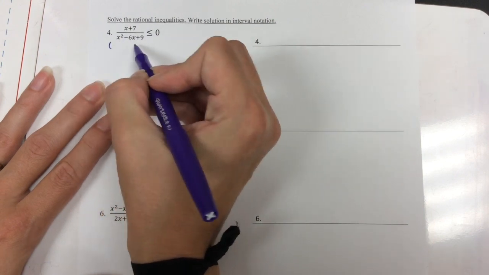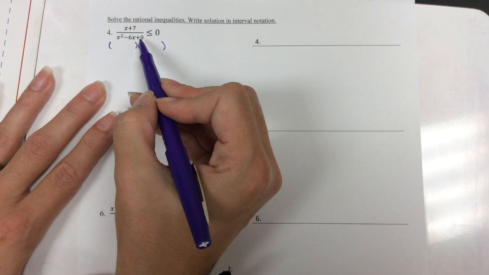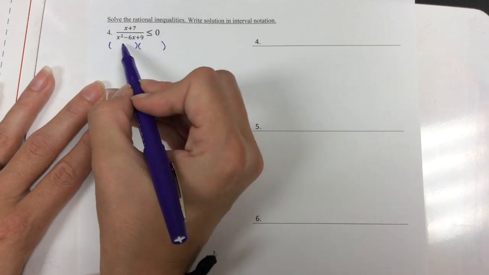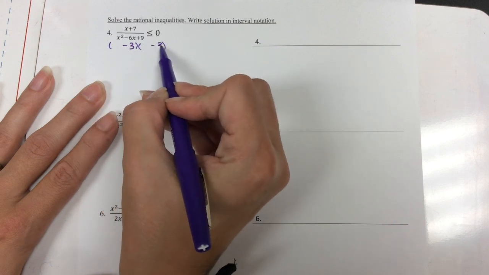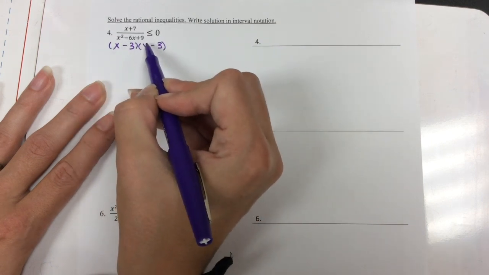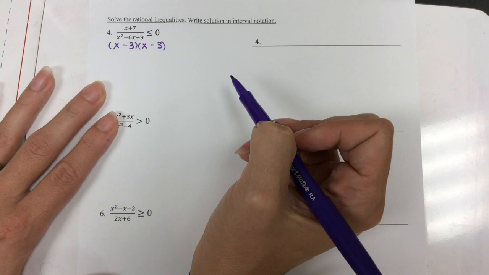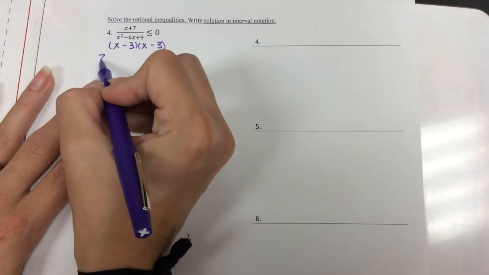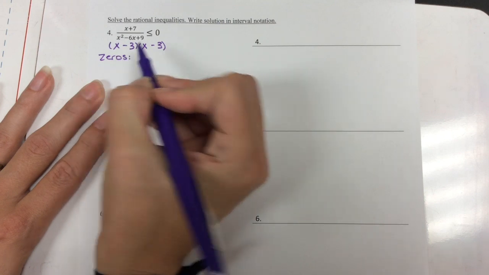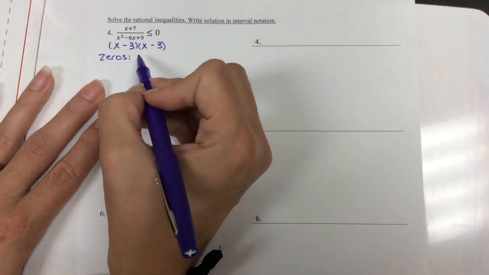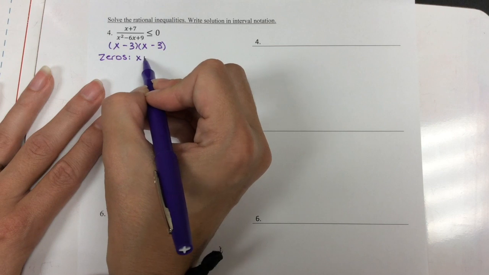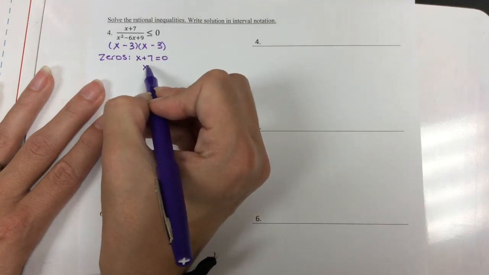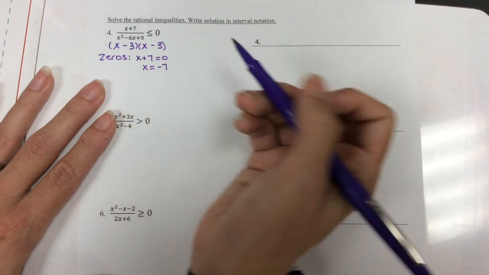The denominator, we can factor it. What two things multiply together to get 9 and add together to get -6? That would be -3 and -3. And once we have everything factored, then we want to decide what are our zeros. The zeros come from our numerator. So we're going to take the x plus 7 and set that equal to 0 and solve. So we get x equals -7.